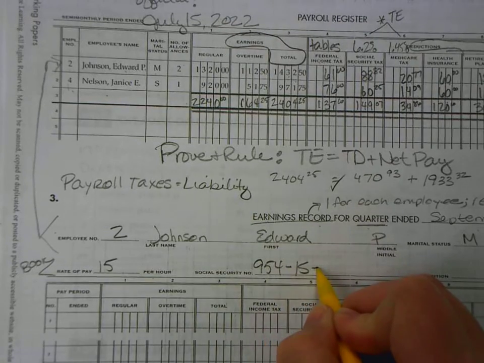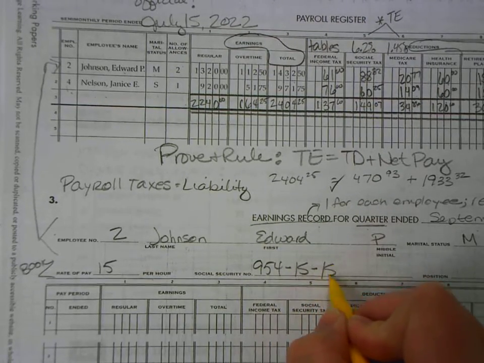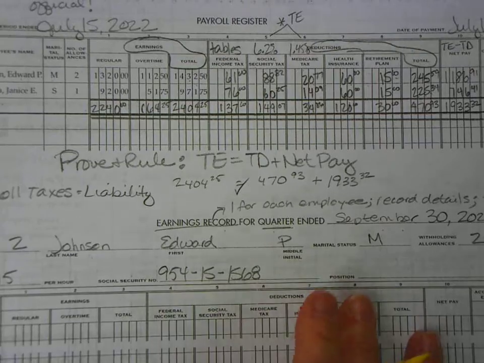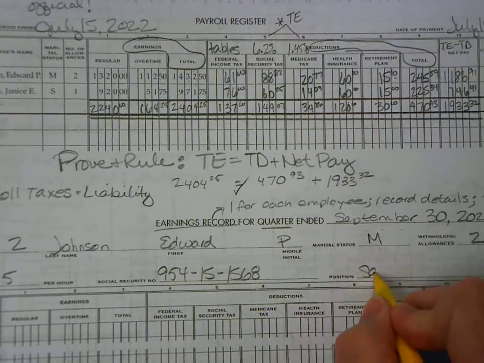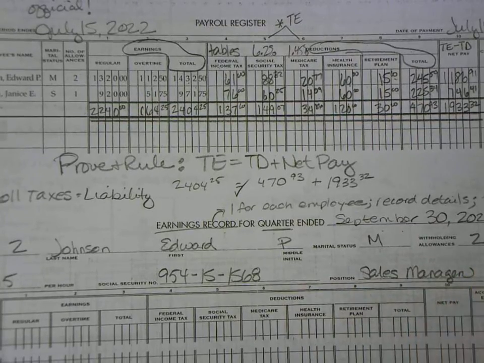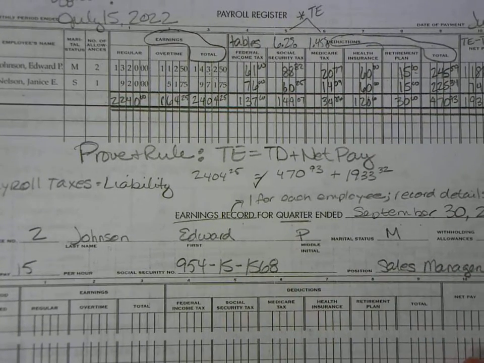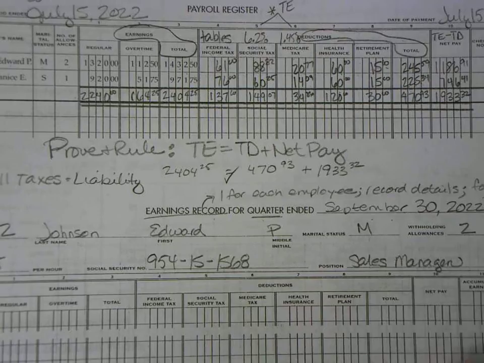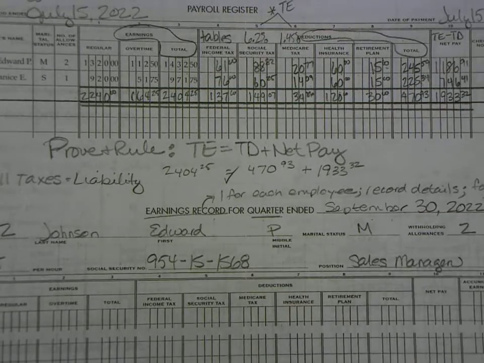Remember, I've told you many times the IRS wants this number. This is how they track us. And he is a sales manager.